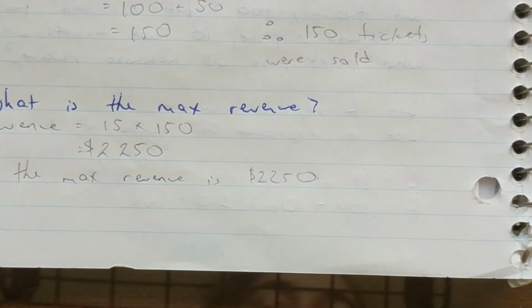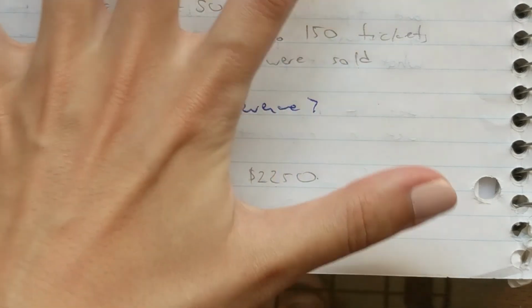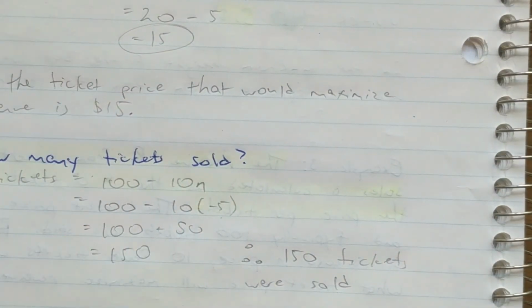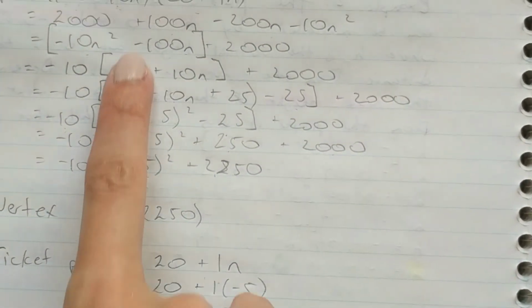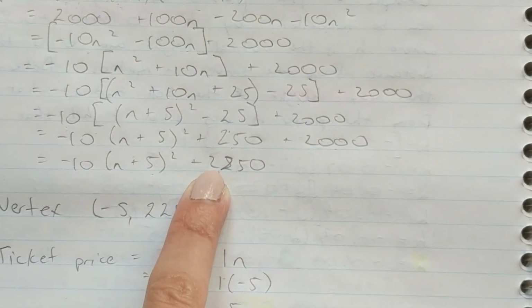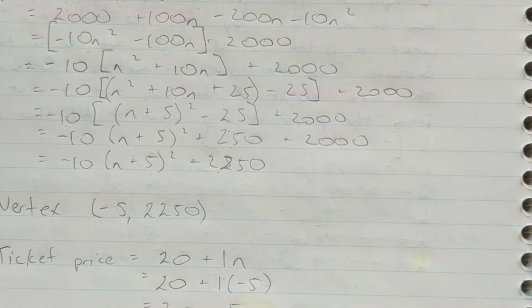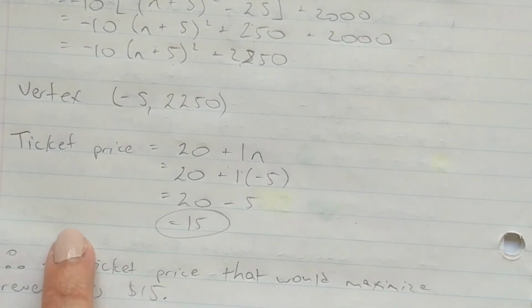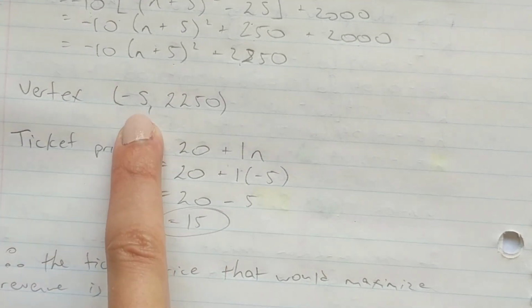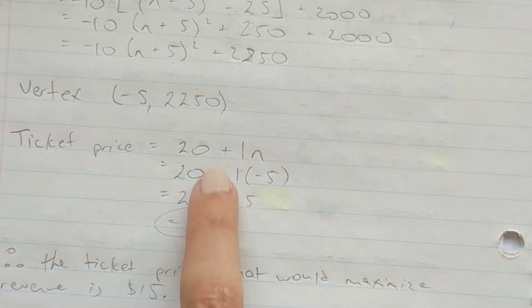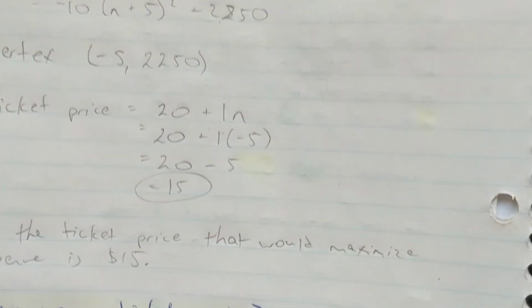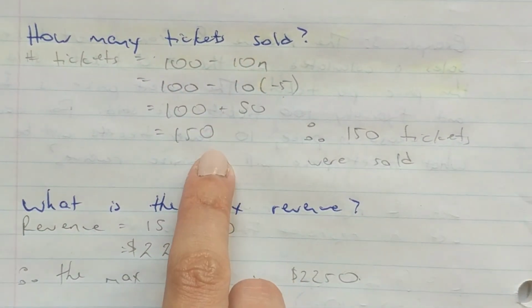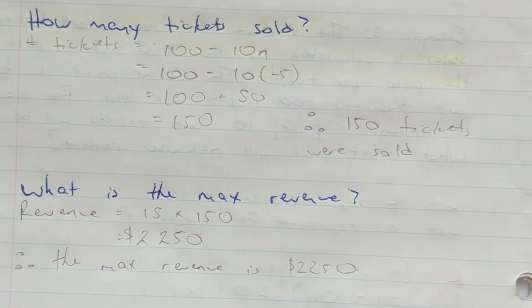Okay? So in this situation, we were presented with just some information about the revenue. We had to create our own formula. We then needed to complete the square in order to find the number of ticket price increases. We then determined the actual ticket price, because the ticket price is not negative $5. We had to start from 20 in order to get there. We then could figure out how many tickets were sold at this new price and what the maximum revenue would be. Okay? Revenue problems are among the more challenging, but once you get the hang of them, they really are not that bad. Good work, everybody.